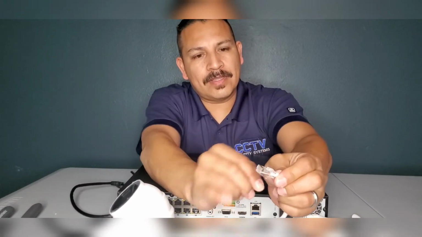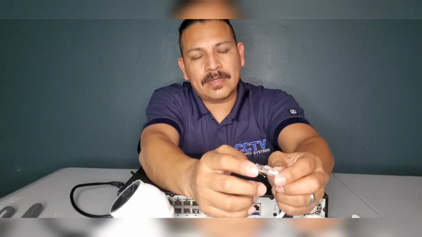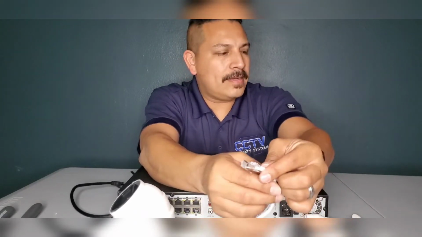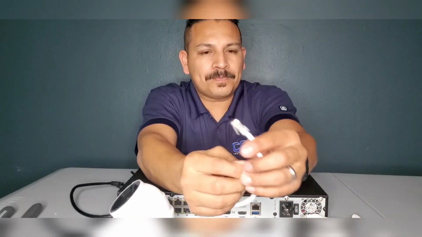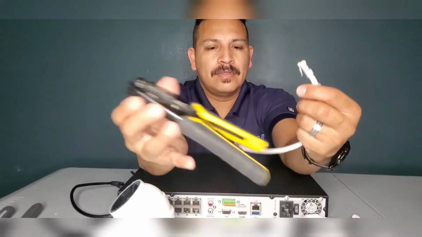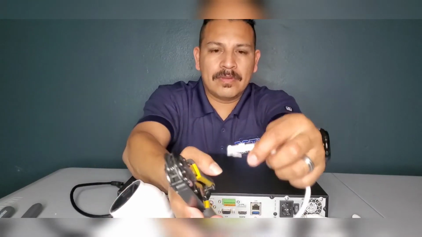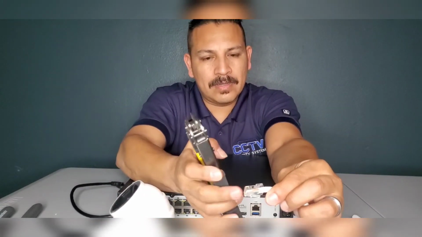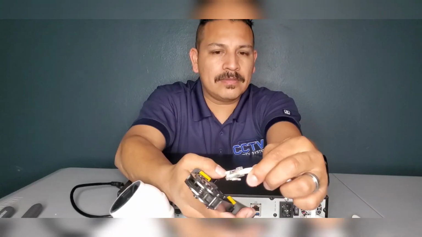You gotta make sure that every single cable, this is 8 small little cables. This is a twisted pair. There's 4 pairs. So you untwist them, you align them, you do the color code according to the T568B setup.